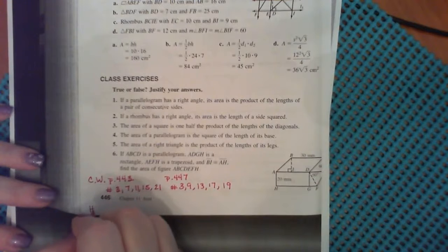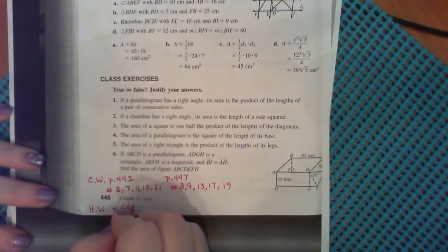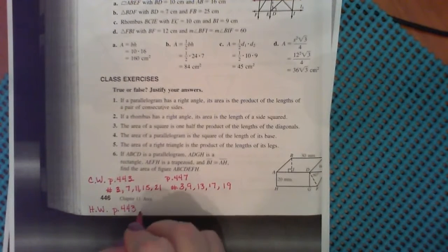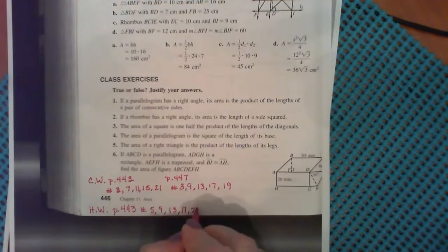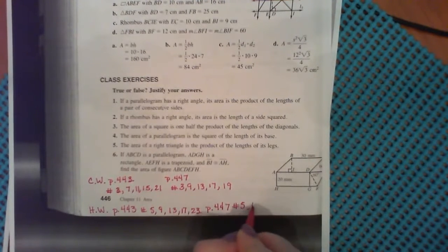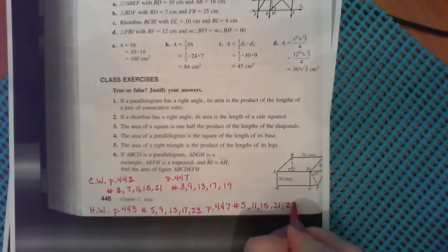And then the homework on page 443. Whoops, I gotta hurry now for real. Homework is numbers 5, 9, 13, 17, 23, and on page 447, numbers 5, 11, 15, 21, and 23.